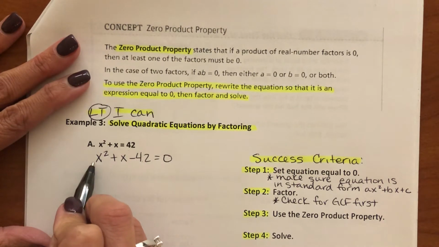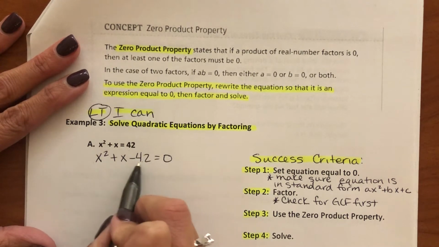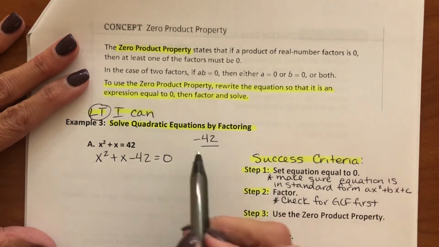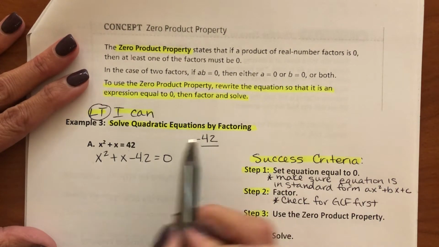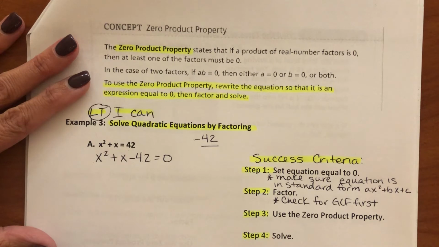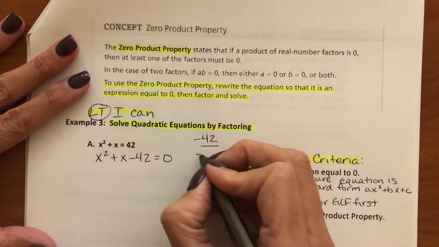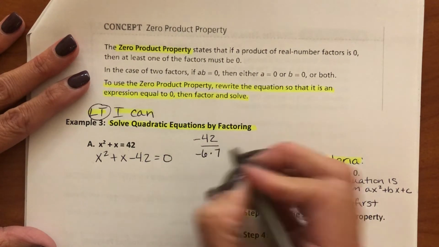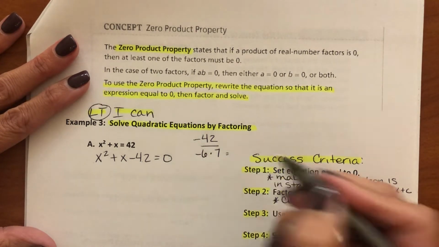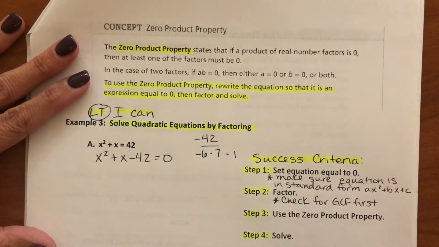A is 1. So in this method, we take the negative 42 to the side here, and we're looking for the factors of negative 42 that add to this middle term, positive 1. The factors that would work are negative 6 times 7. Negative 6 times 7 is negative 42, but if you add them, you get positive 1.